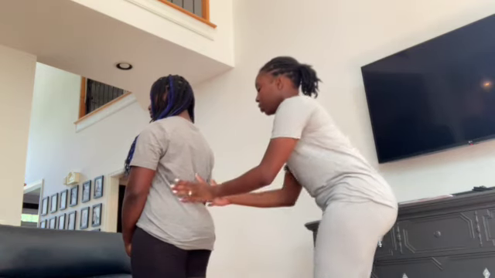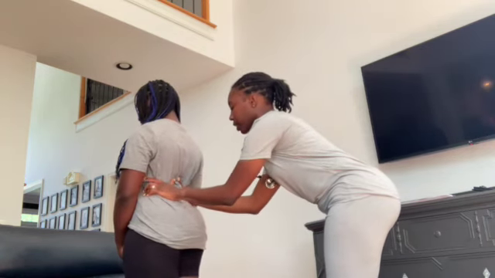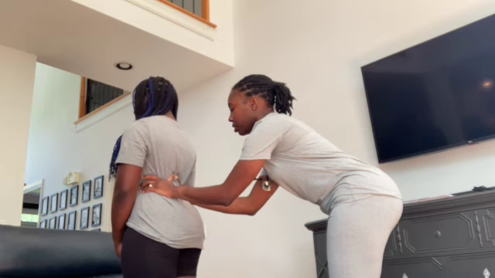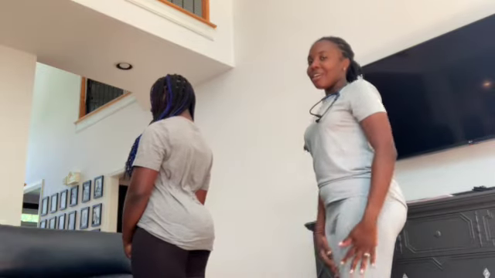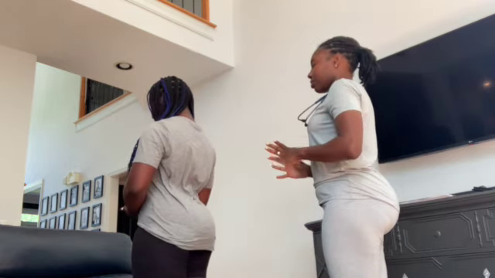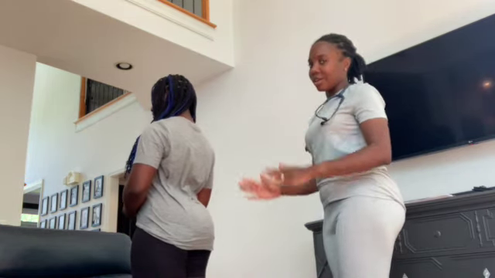I am going to do her lung expansion from right here. Take a deep breath. And you can let it out. There you go. Okay. The patient has appropriate lung expansion. She has good lung expansion.